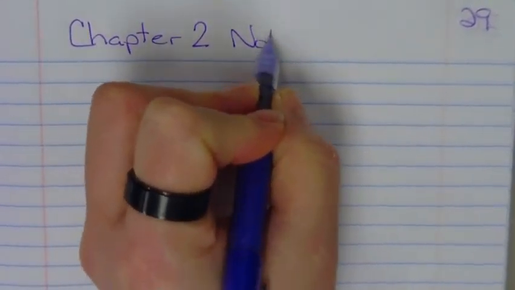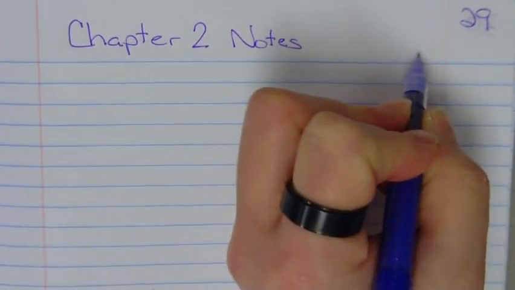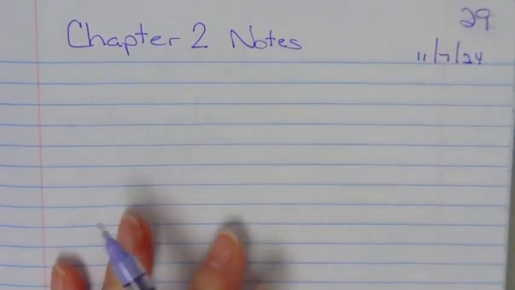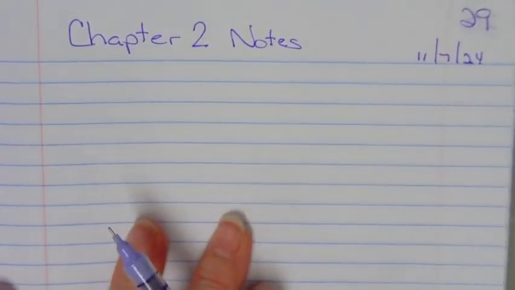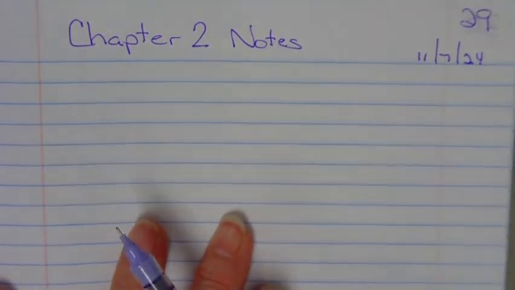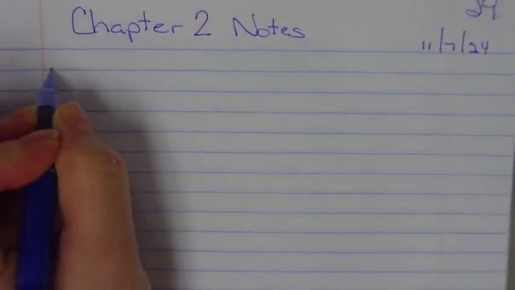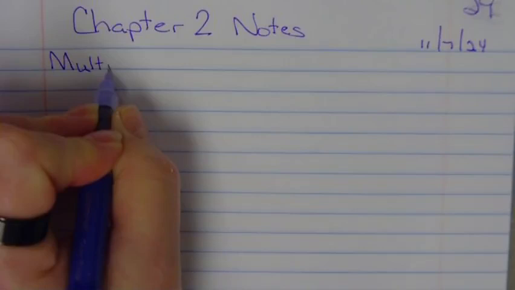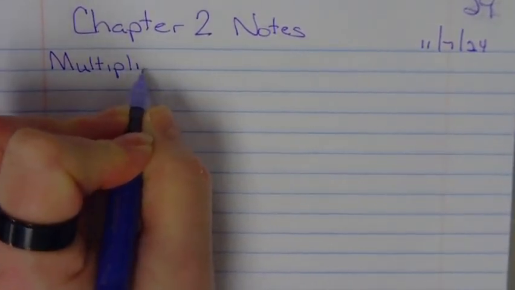So we're just going to call these Chapter 2 notes. One of the things we need to make sure we do is keep the definition of multiplicative inverse.